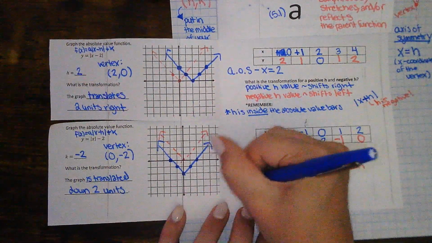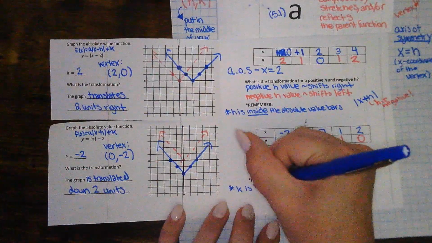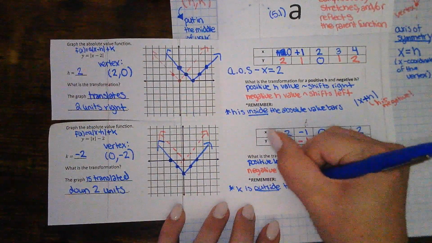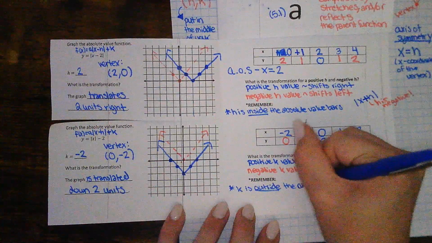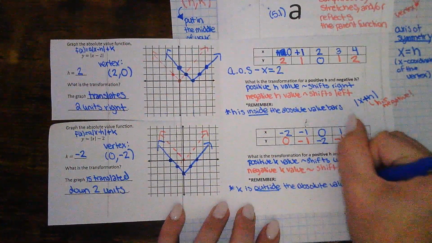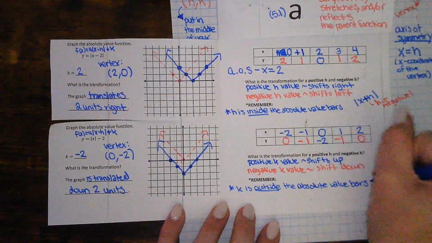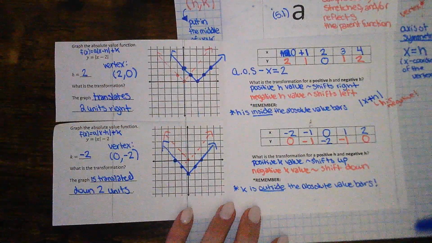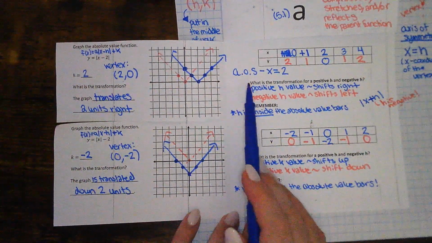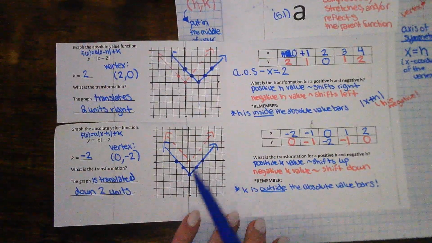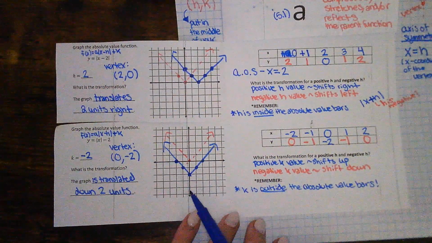And we want to remember that k is outside the absolute value bars. And in this case, if we were to identify the axis of symmetry, it would once again be x equals 0 because it's on the y-axis.